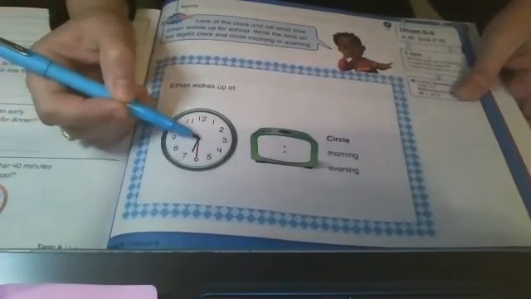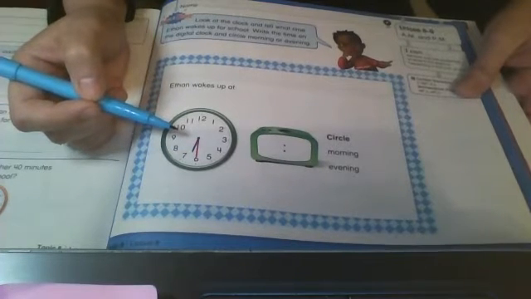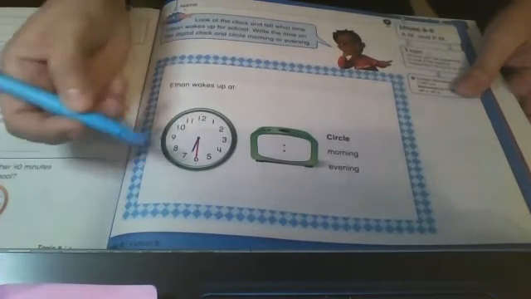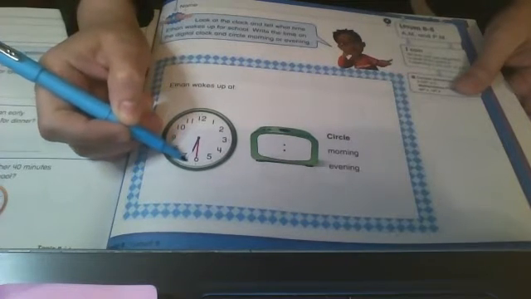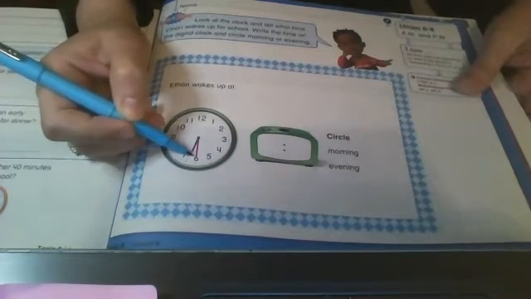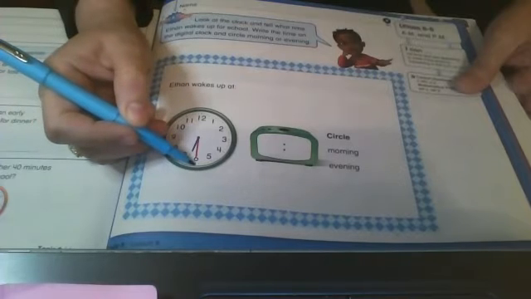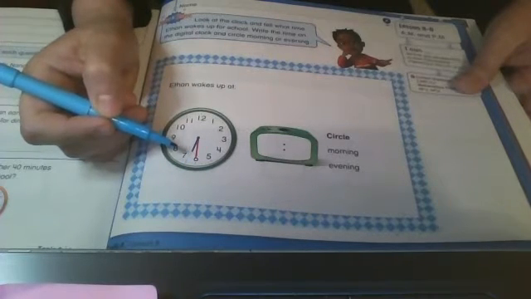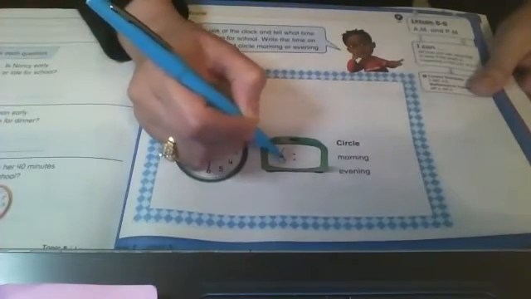So looking at my two hands, I know that I start with the smaller hand first, right? That's my hour hand. And when I look at my smaller hand, I see it's in between the 6 and the 7 o'clock hour. Okay, so like we talked about before, when it's in between two numbers, it's always going to be in the smaller hour. Okay, so in this case, that would be 6. So my hour is 6. I'm going to go ahead and fill that in first.